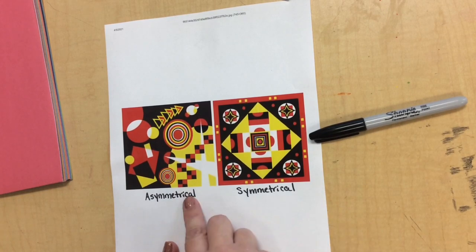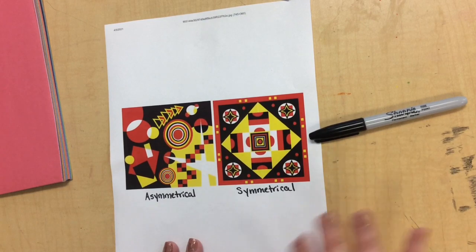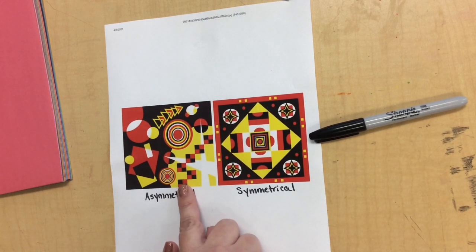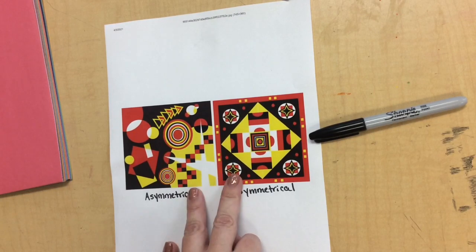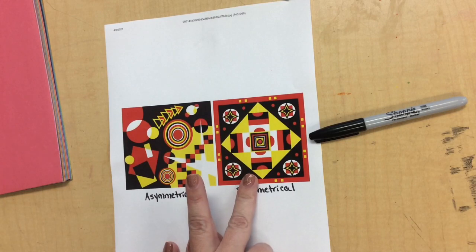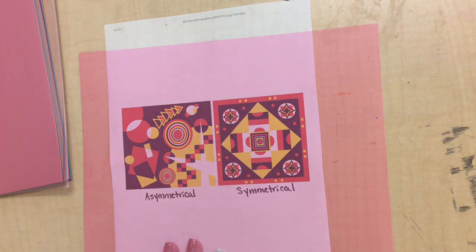So you can make an asymmetrical or a symmetrical design with your letter forms today. It is your choice. I just wanted you to be able to explain to me which one you did. So I will be asking you in your Flipgrid, did you create an asymmetrical or a symmetrical design with your letters and symbols? That being said, let's get started.